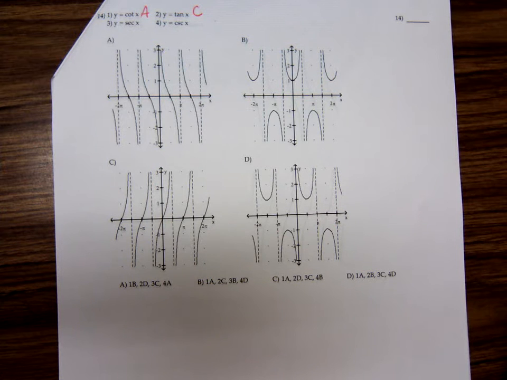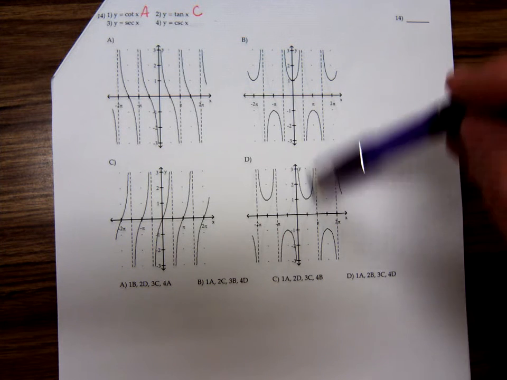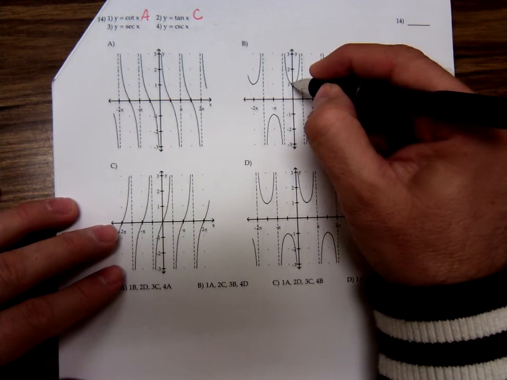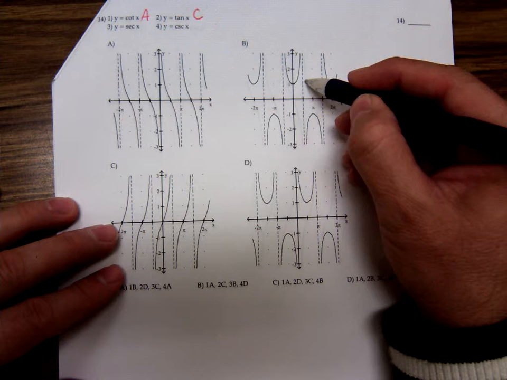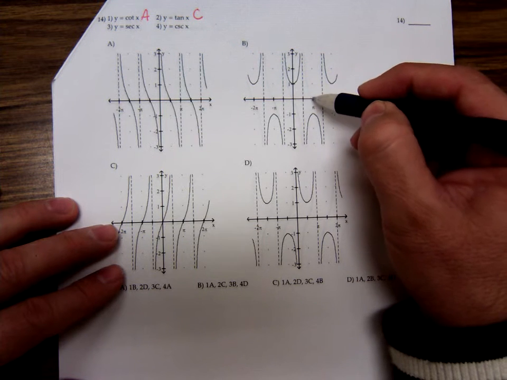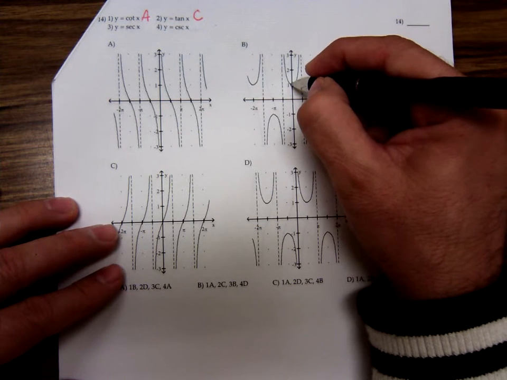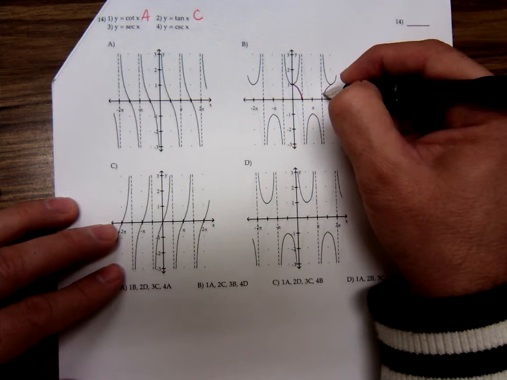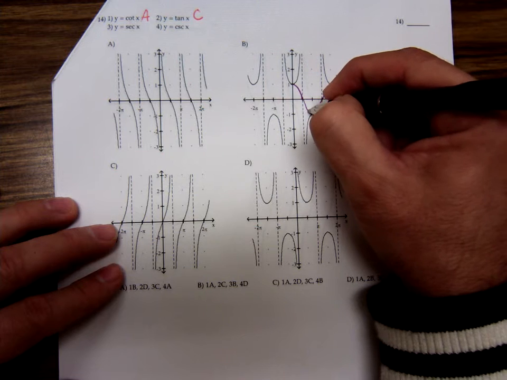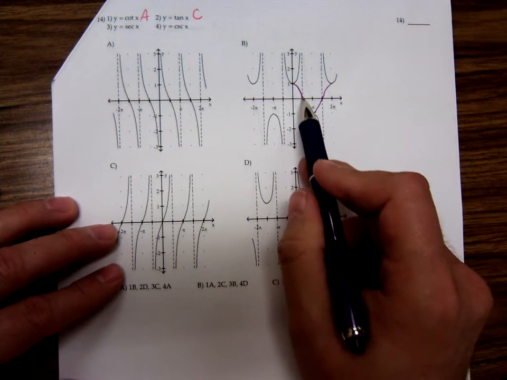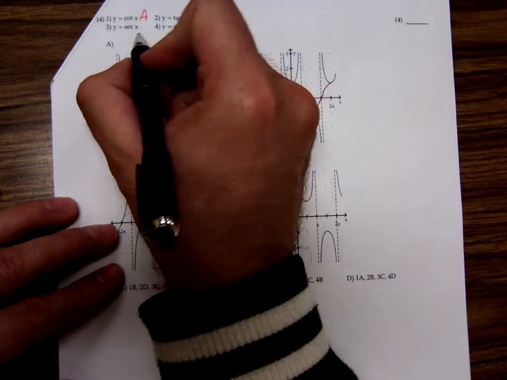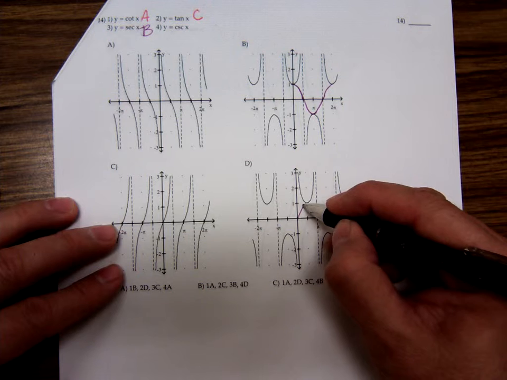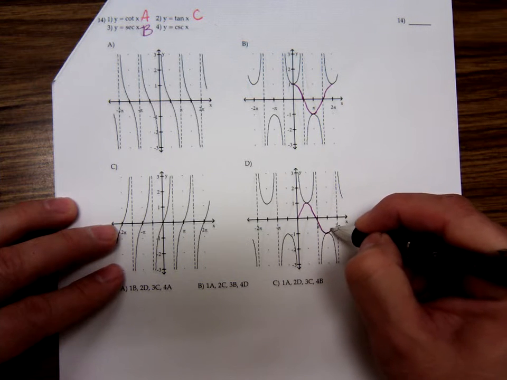Now, to decide which of these is secant x and which one is tangent x, let's see. Would you draw in sine or cosine here? Well, if you look at these key points, this one is cosine, so B is secant, and this would be sine.